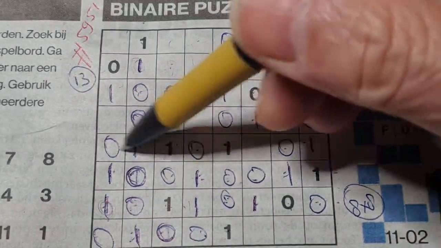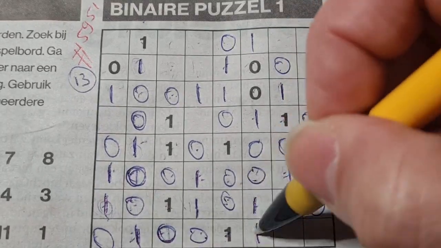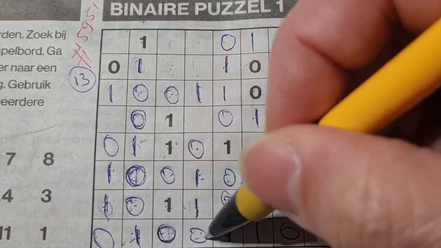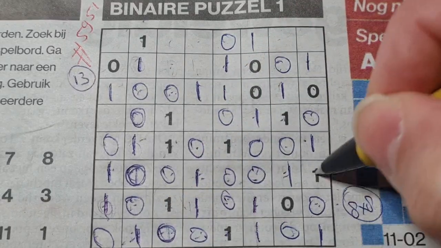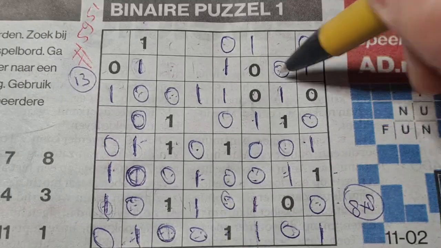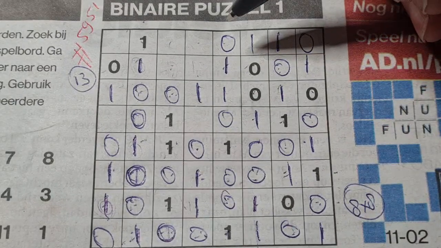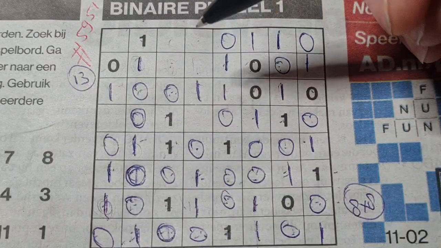4 ones we have here, so the rest are zeros. 4 zeros we have here, so the rest are 1s. Double 1, here no, there no. 4 zeros we have here, so the rest are 1s. 4 ones we have here, so the rest are zeros. 4 zeros we have here, so the rest are 1s.